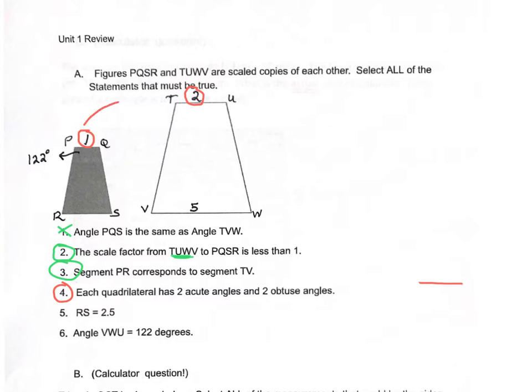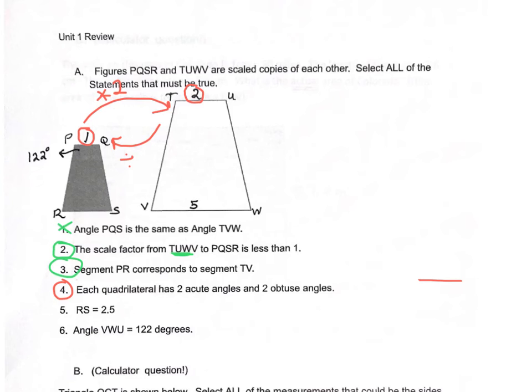That tells me that the scale factor going from the smaller figure to the larger figure is times 2. So to go from the larger figure to the smaller figure, I should divide by 2 or multiply by 1/2. So the piece that corresponds to RS would be VW. And if I divide 5 by 2, I do get 2.5.